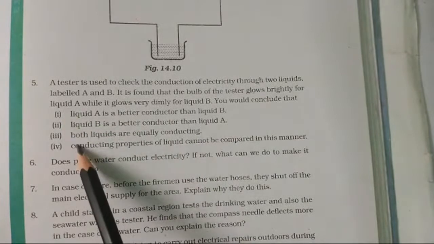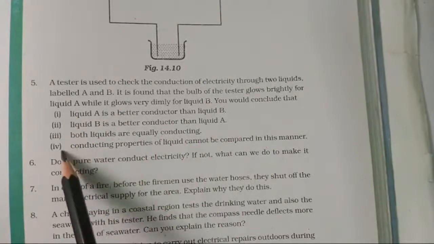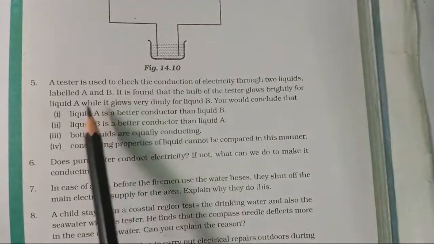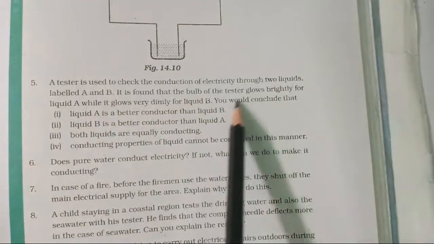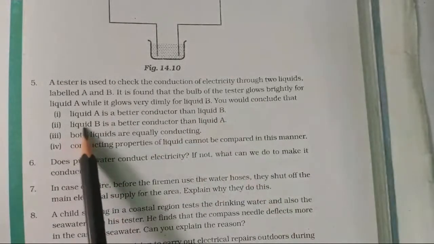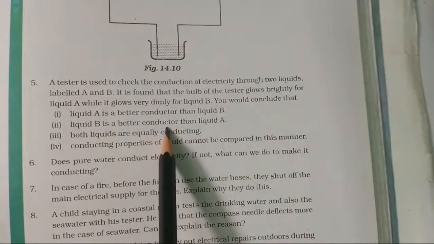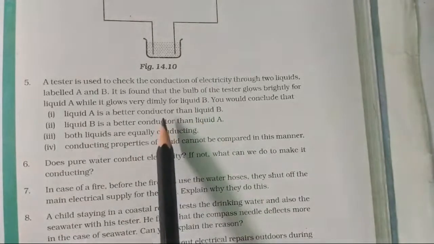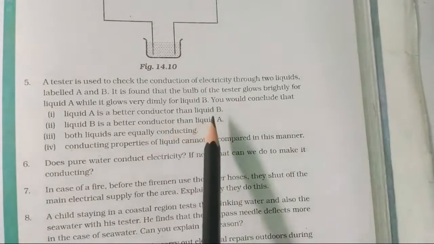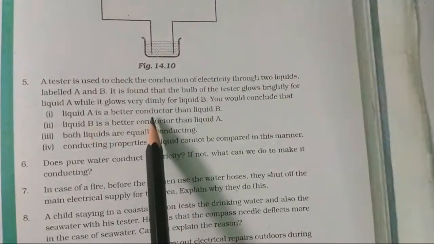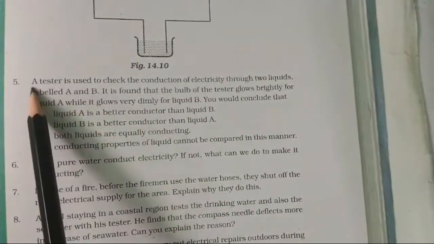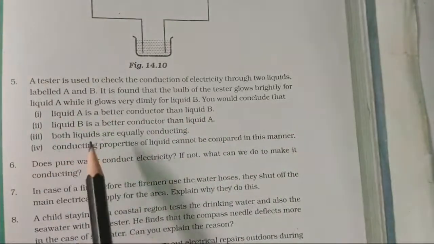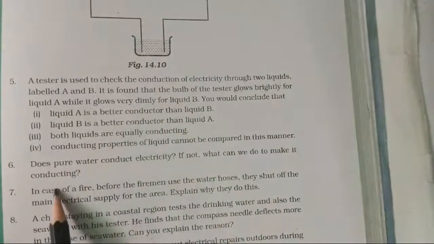So whenever you have choices, you have to see which one is not correct. So fourth is not correct. Both liquids cannot be same conducting because one is glowing brightly, one is glowing dim. B part, B is better conductor. So if B was better conductor, then the bulb will not glow dim. So answer is A is a better conductor of electricity. So for this the answer is A. So when you write the answer, you will write this as a sentence. You no need to write all the choices. Just write the correct answer.